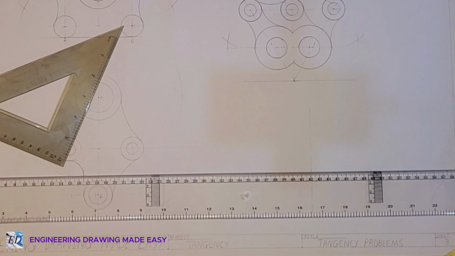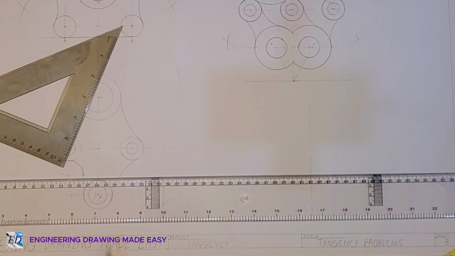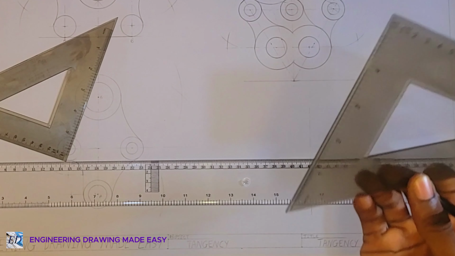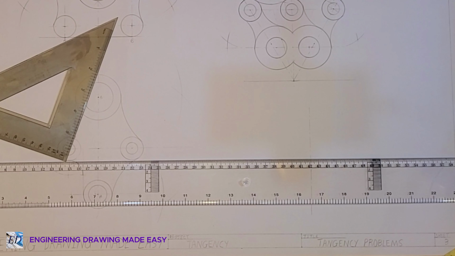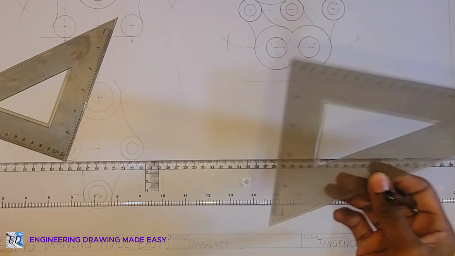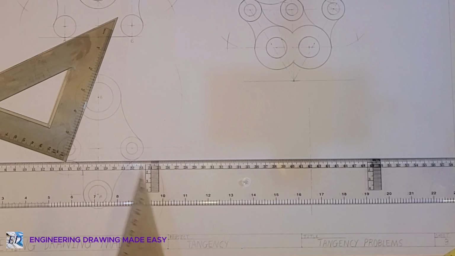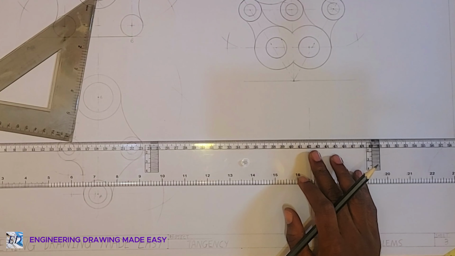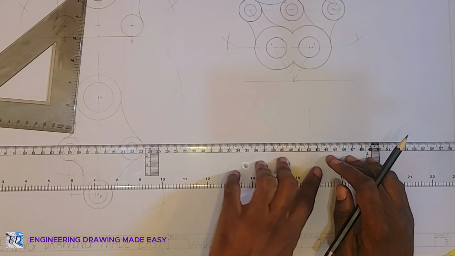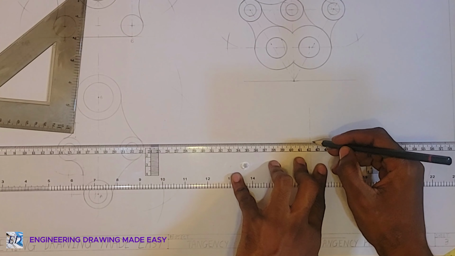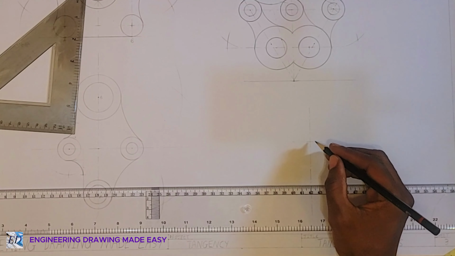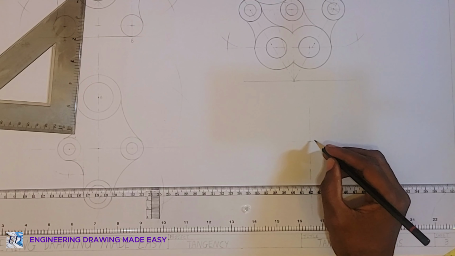Now, with this, we're getting the 30 degrees angle. There are two ways to go about it. You can either use the set square. This is the 30 degree set square. This is the 60 degree set square. You can use that, or you can use the protractor to read your 30 degrees of that line. So let's have this as a center point.